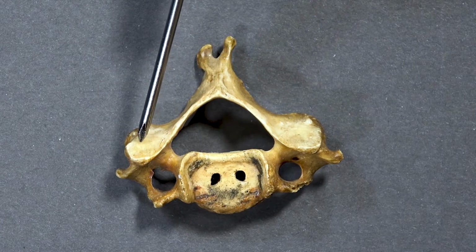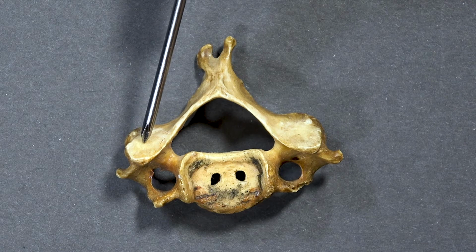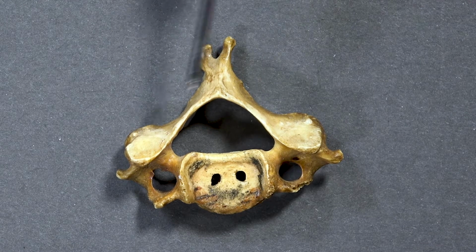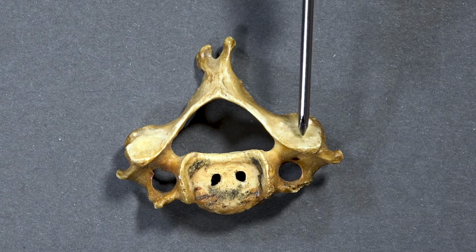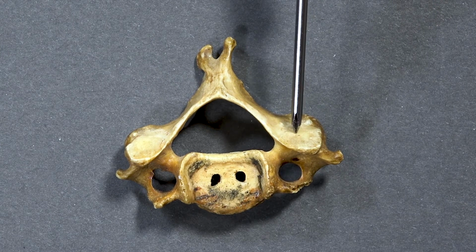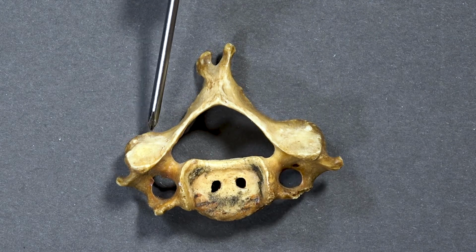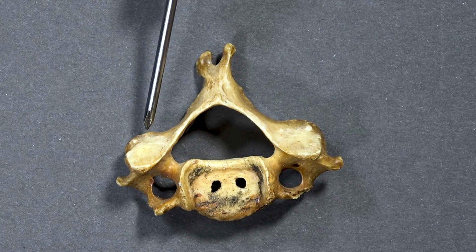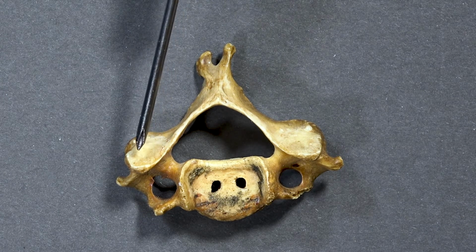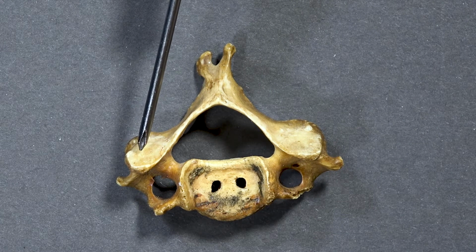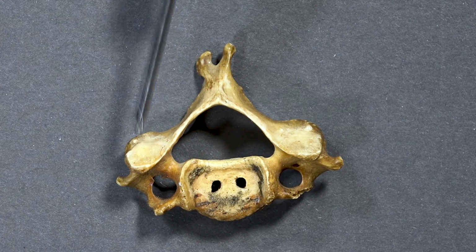So if I'm pointing to this structure, that's technically the facet of the superior articular process. There's the left facet of the superior articular process. If I'm pointing down here, this is inferior articular process. Where are the facets? The facets are actually on the front here. Facets face forward. The superior facets of the articular pillars, if you will, they face backwards.